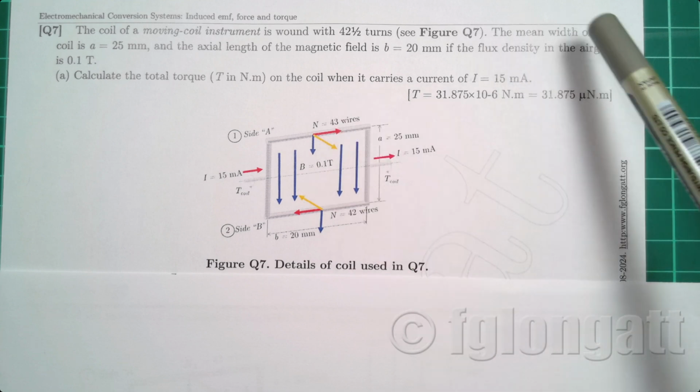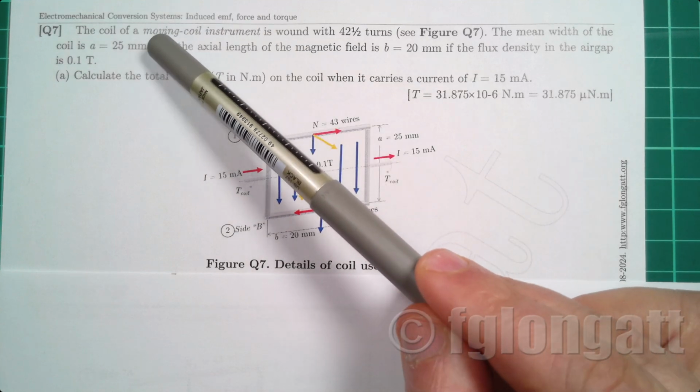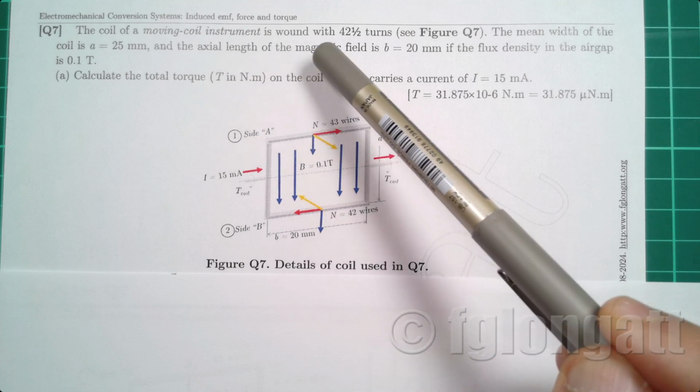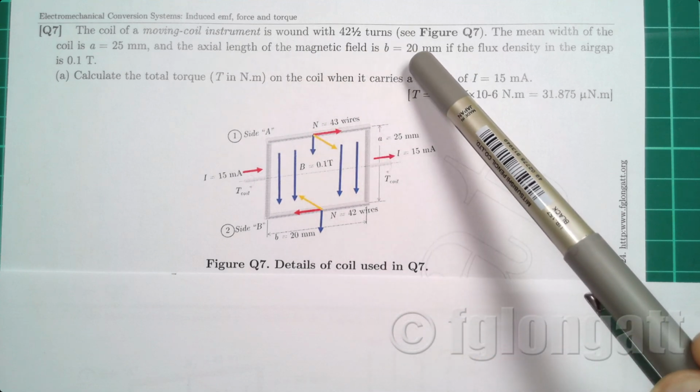The mean width of the coil is 25 millimeters and the axial length of the magnetic field is 42 millimeters.